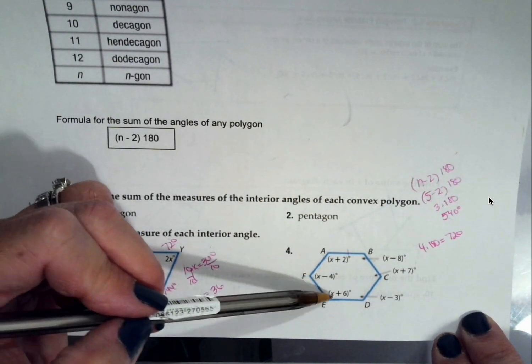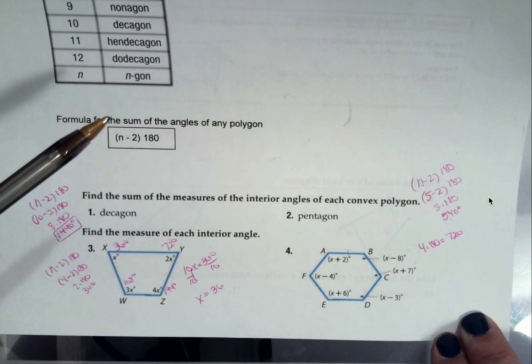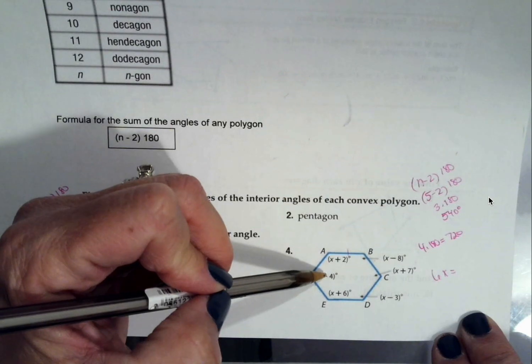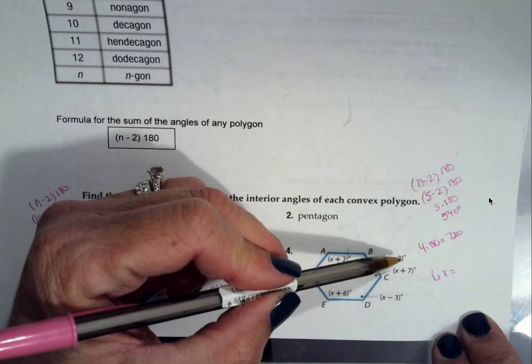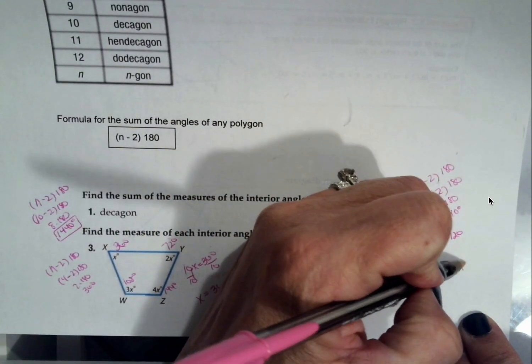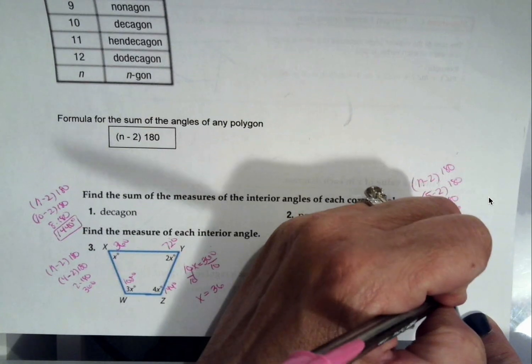I'm just basically going to add up these x's. x plus x plus x plus x plus x plus x gives me 6x. And when I add up 2 minus 4 plus 6 minus 3 plus 7 minus 8, that's 0. So 6x equals the total that we said before, which is 720. Solve that and we get x equals 120.